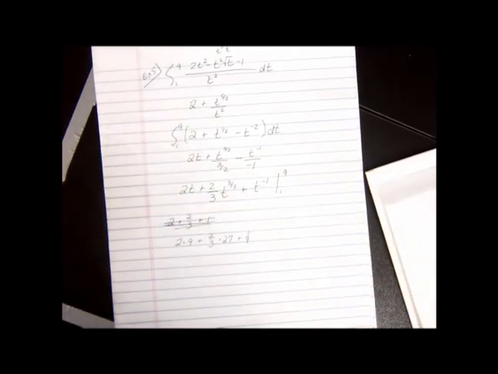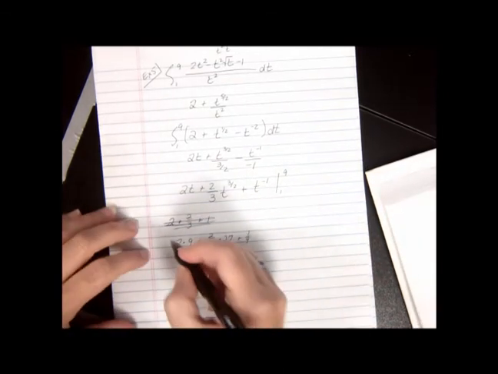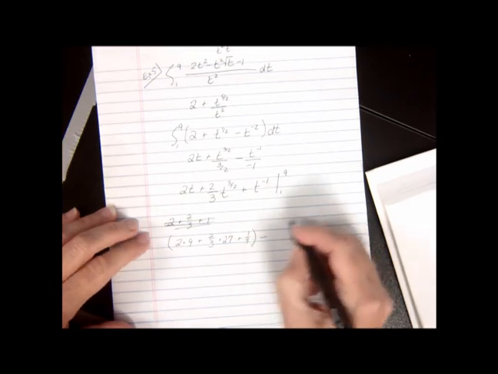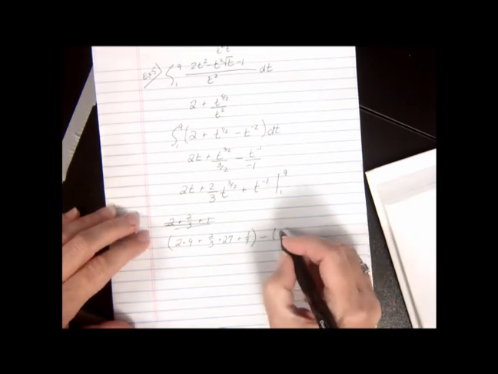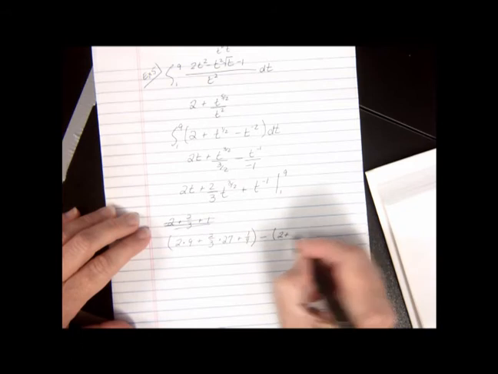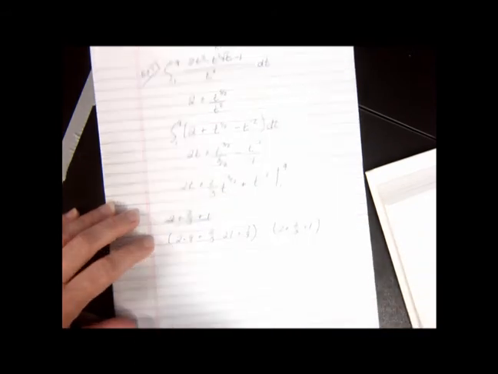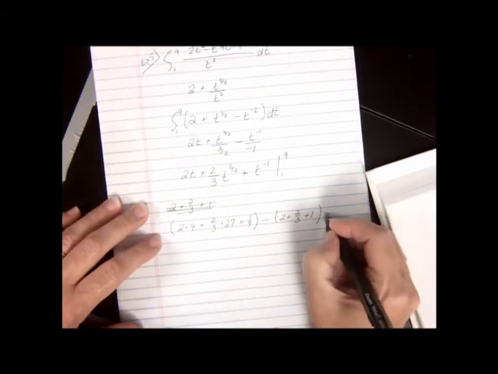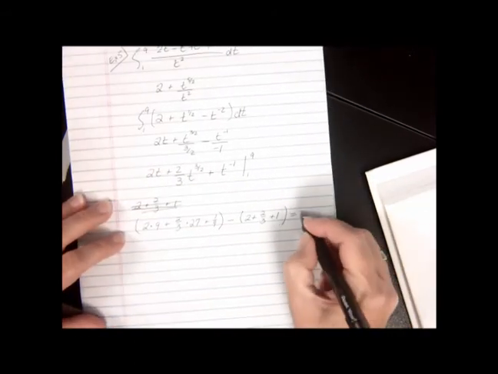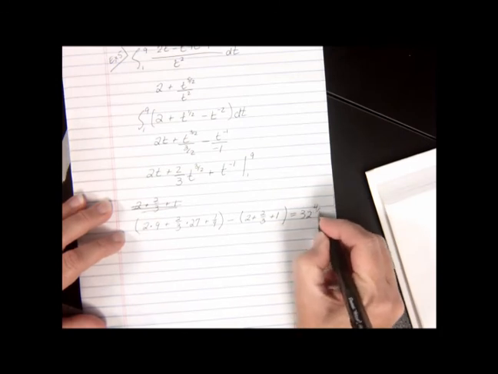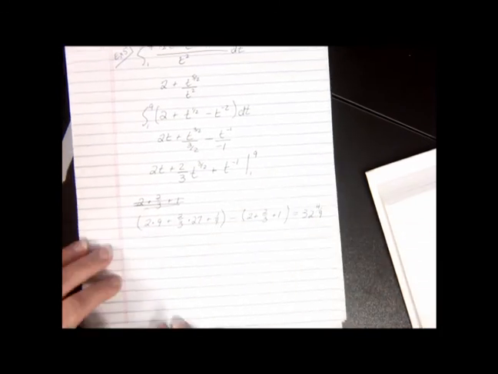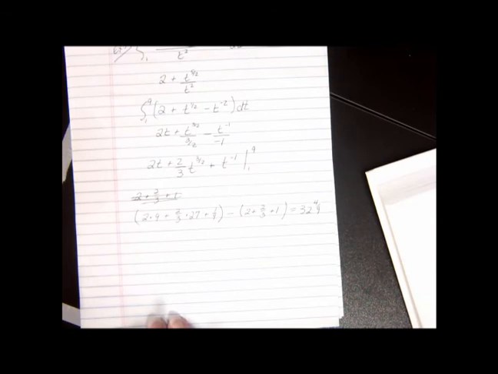All right, now I'm going to subtract my value of 1 that I just did before, so that would just be 2 plus 2/3 plus 1. Okay, when I simplify this mess, I will get 32 4/9. And that is my area under the curve from 1 to 9 of that function.